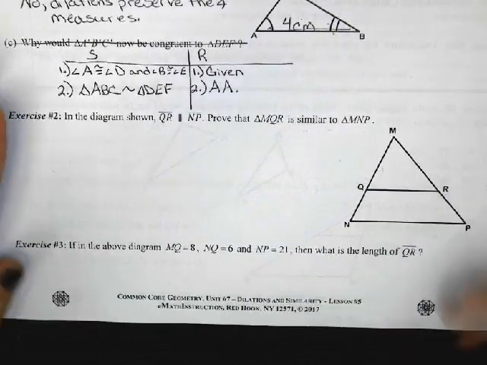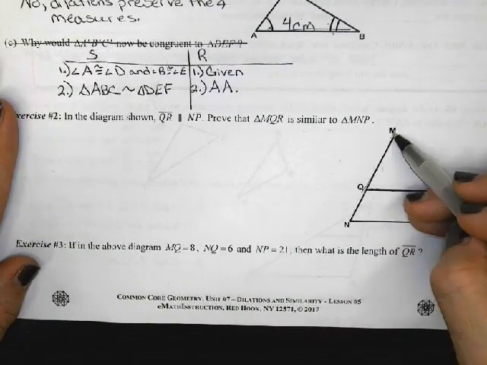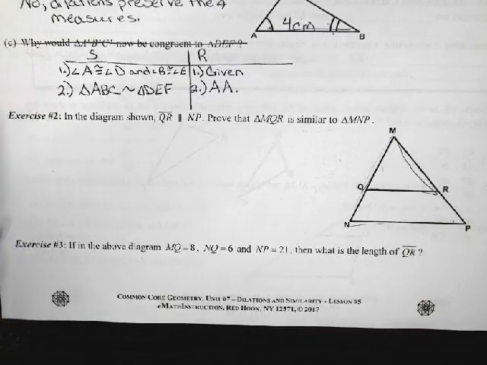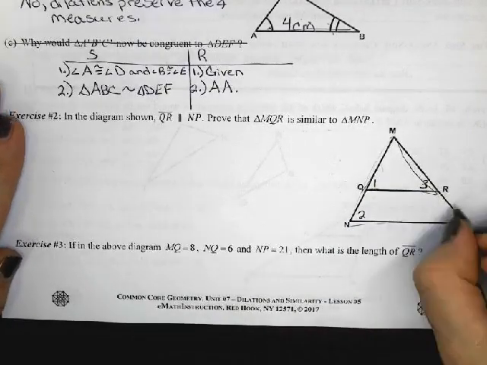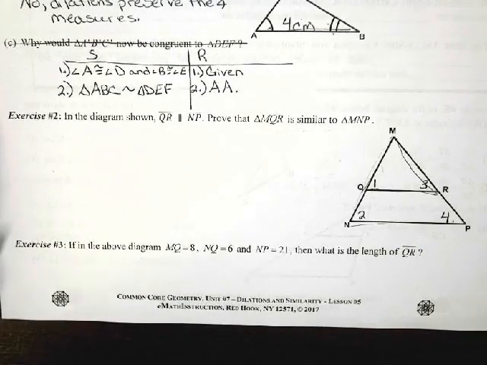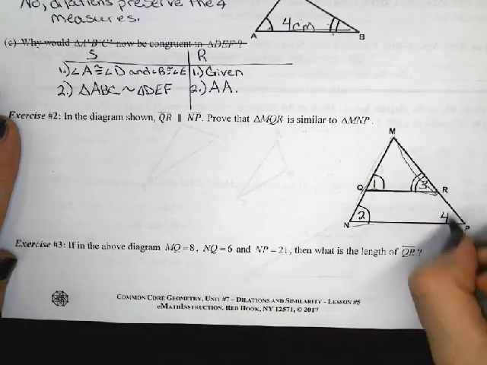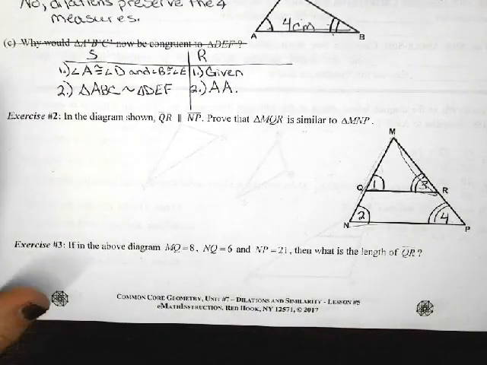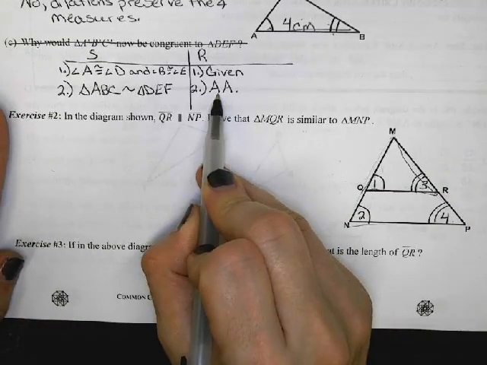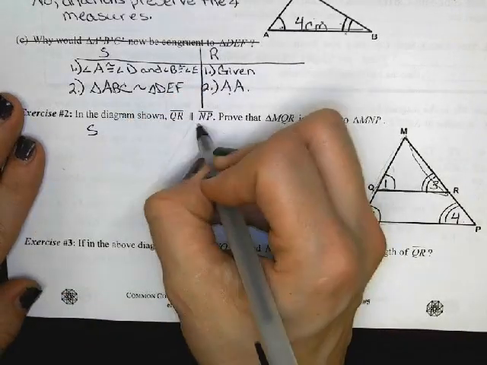All right, moving on to exercise 2. In exercise 2, they want us to prove that these two triangles, MQR is similar to MNP. Small versus big. To start us off, I'm going to write these angles in here. Angle 1 is congruent to angle 2, and angle 3 is congruent to angle 4. I'm going to use that theorem I was just talking about, angle-angle, to help me prove that these two triangles are similar. Again, the first thing we always start off with is a statement and a reason.